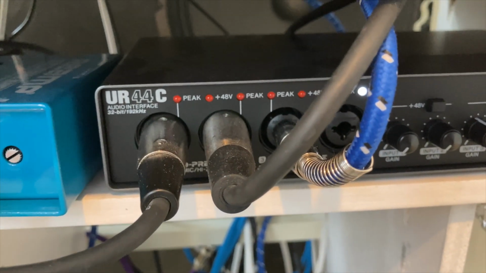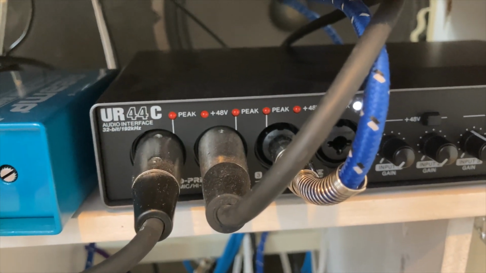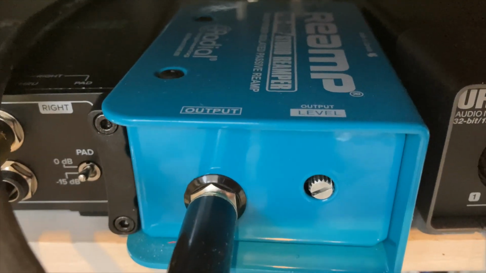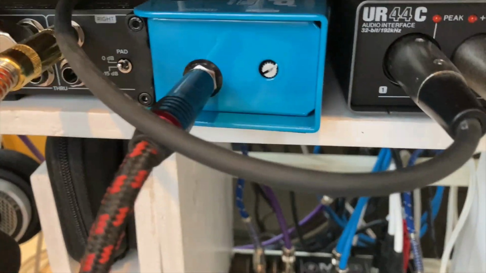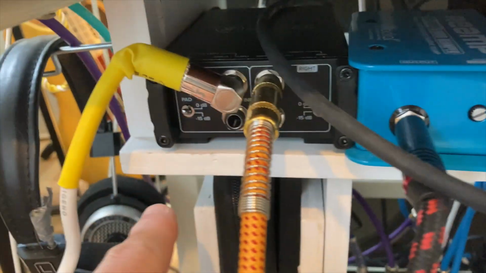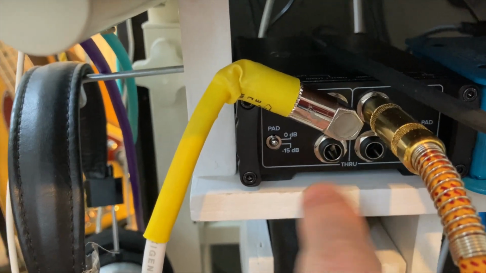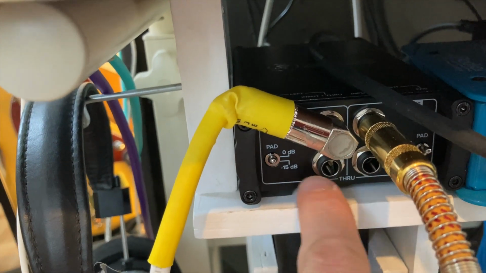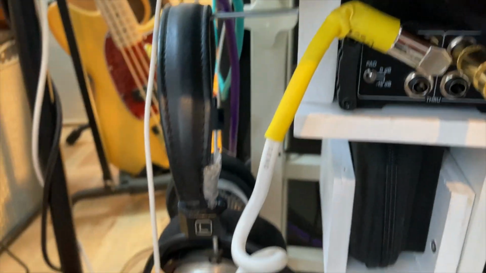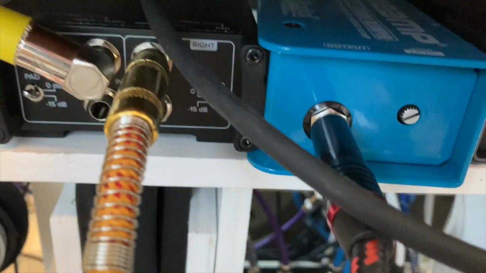So that comes out of there, goes into the radial in the back, and then this instrument out usually lives here in the DI through. So I come in with my guitar, and then it goes directly back out into this red cable here.